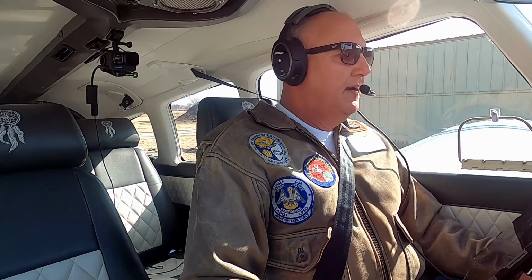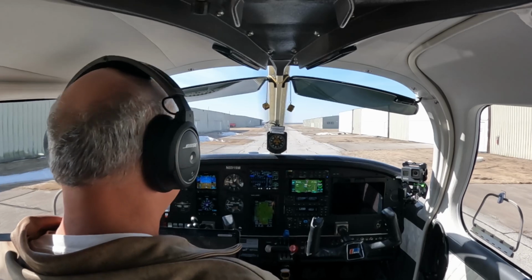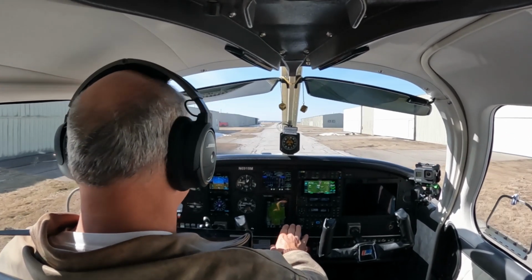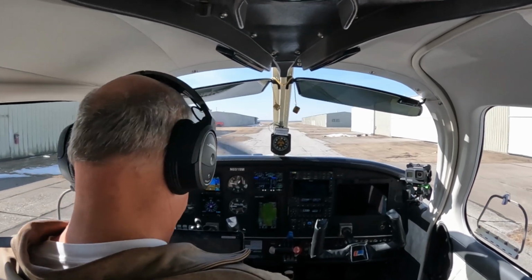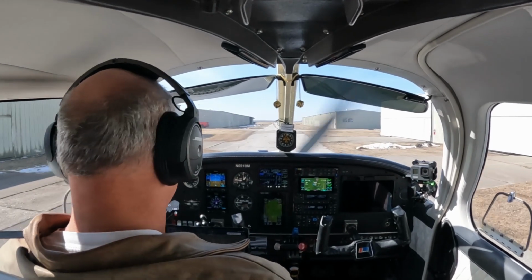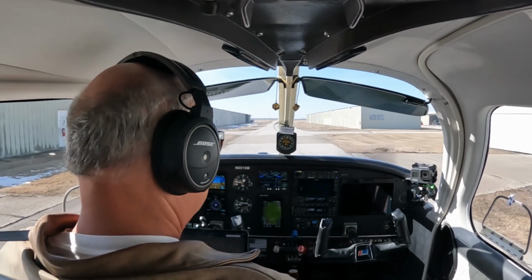Starting the taxi to runway 15. Did a little mag check. Doing a brake check now. Got a couple more cameras set in a different spot this time. Trying a little bit of everything.